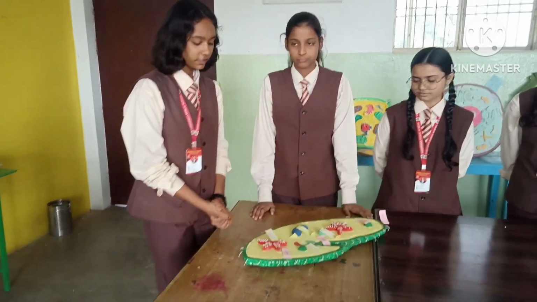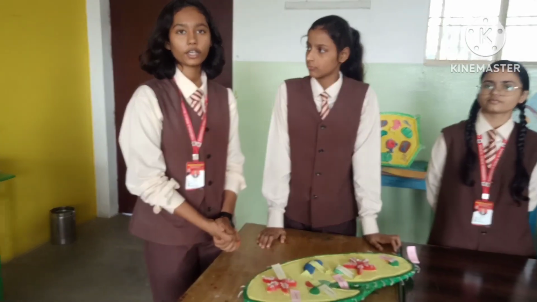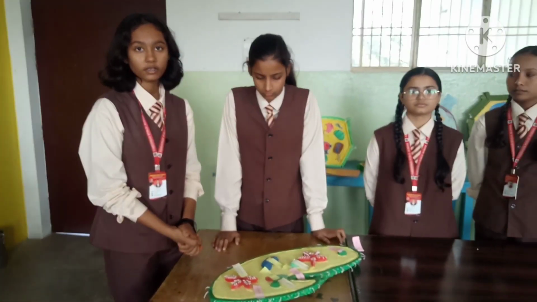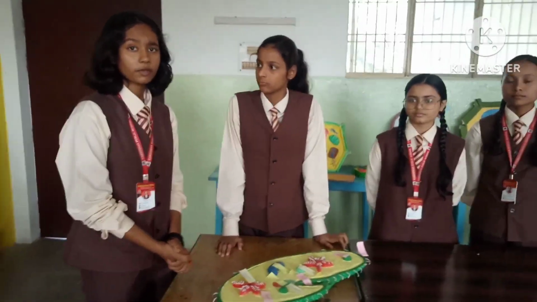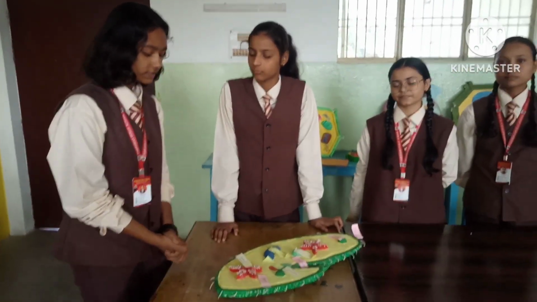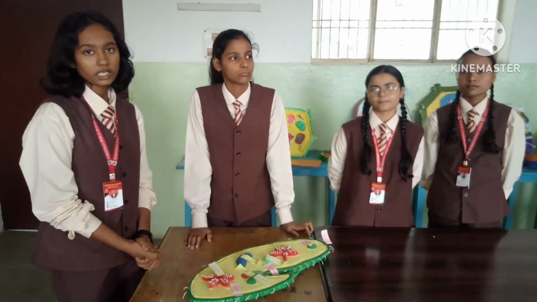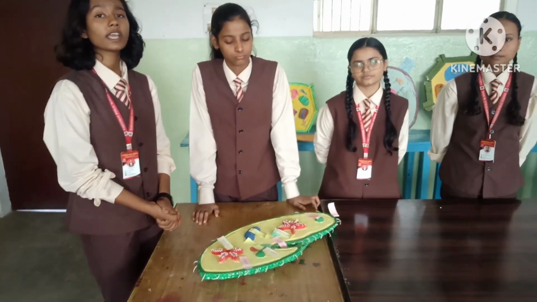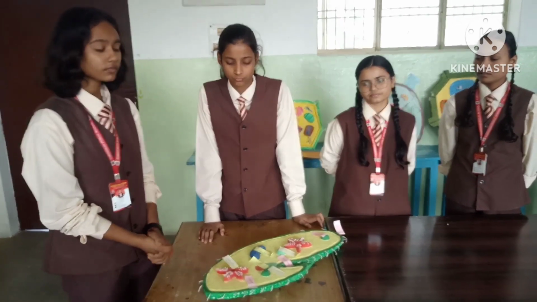So we have made a Paramecium model. Paramecium is a single-celled eukaryote. It is placed under the kingdom Protista. Paramecium is a ciliated protozoan that comes under the phylum Ciliophora. Paramecium was first discovered by Anton van Leeuwenhoek in the 17th century. It was further clearly explained by Christian in 1678.